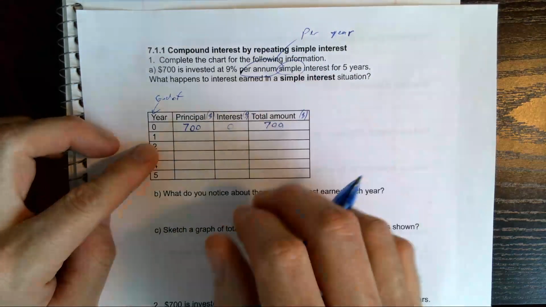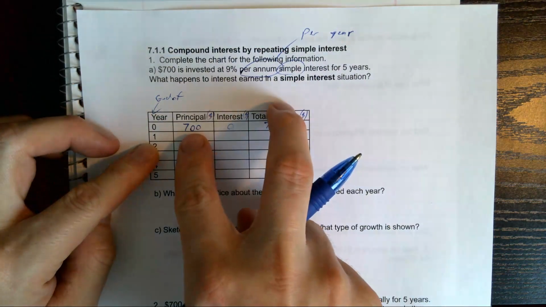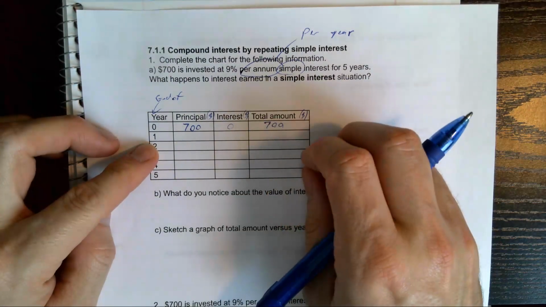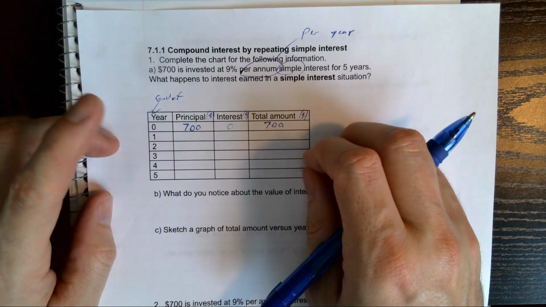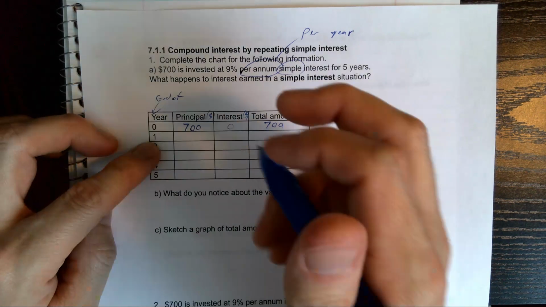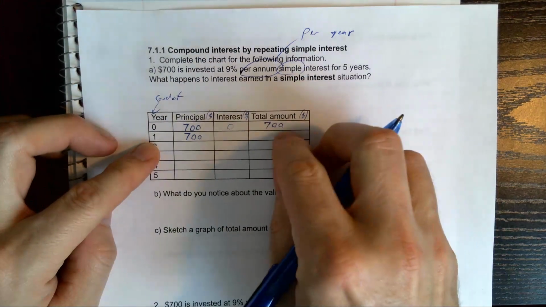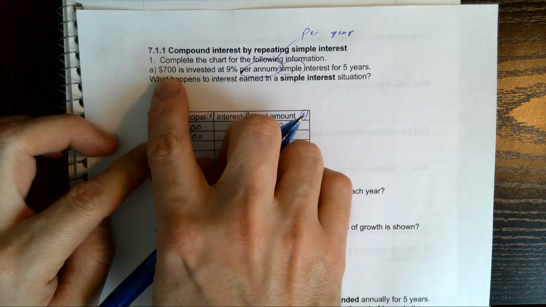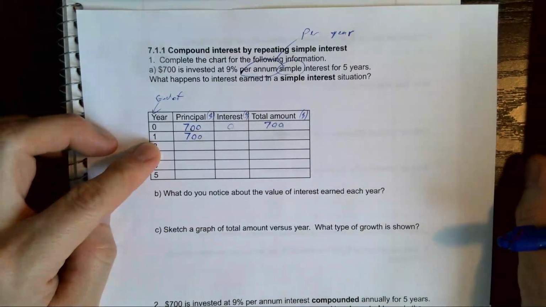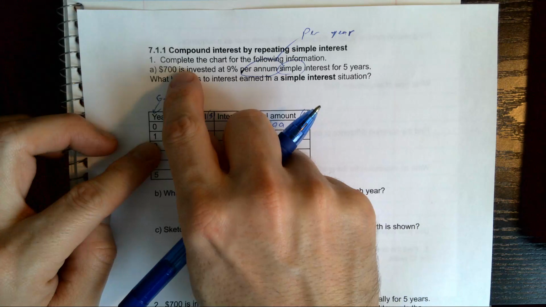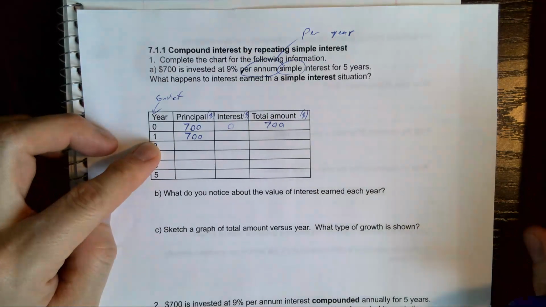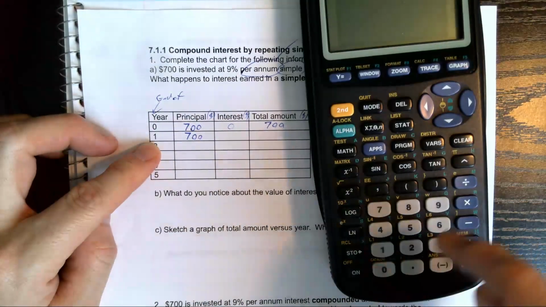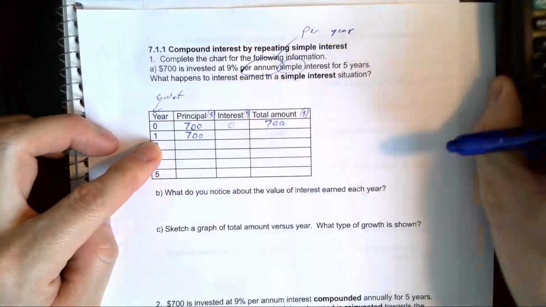Seems like a bit of a waste of a column, but if we were doing this in a spreadsheet, you'd see that we could apply a formula and drag it down. So get used to seeing that. All right. For year 1, we begin with this principal. So I would copy this cell here and paste it there. And the interest that I get in simple interest is going to be 9% of 700. Now I guess we could do this by eye and say 1% would be 7. So 9% should be $63. 700 times 0.09. Yeah, $63.